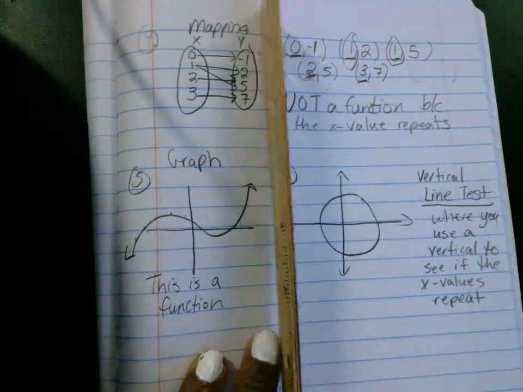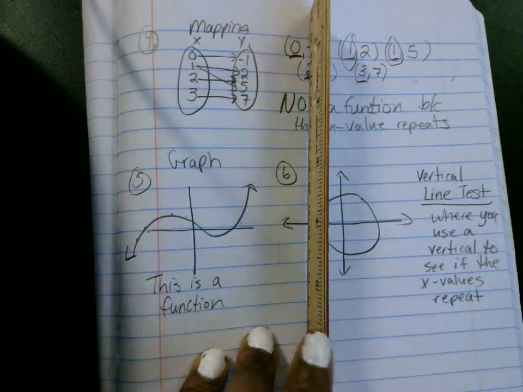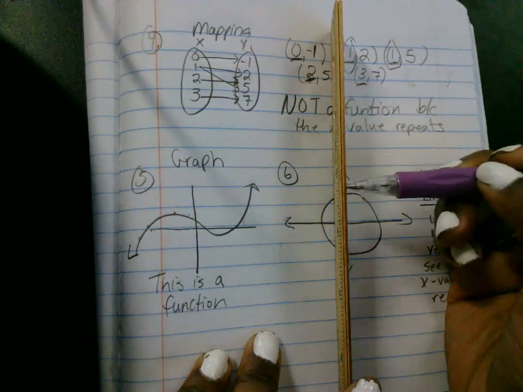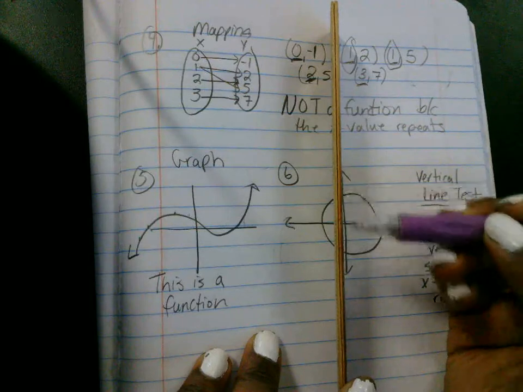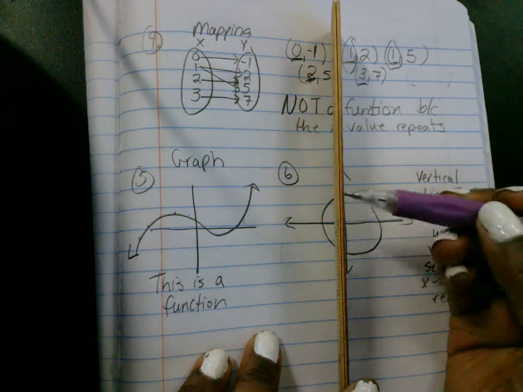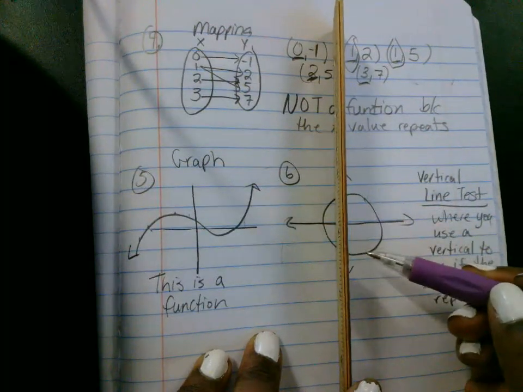I'm going to move my vertical line across the graph and look at what I notice. The circle touches my vertical line in more than one place. It touches up here and down here. These two x values would repeat because the graph is going through this vertical line at the same time more than once. So this is not a function.